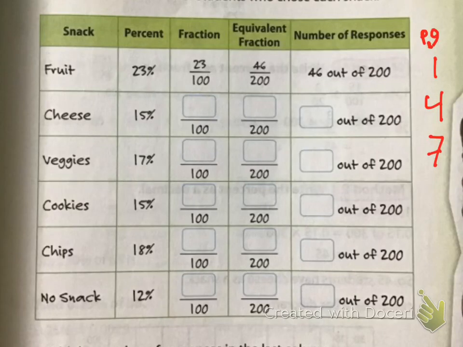So I want you guys to open to page 147. We're currently going to be looking at percents of a number. So if we looked at this, we've kind of started this intro before. Our fraction is 23%. What we know about percents is that they're always over 100. So it just became 23 over 100.